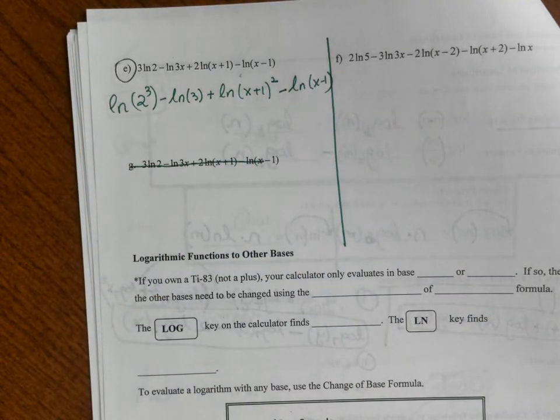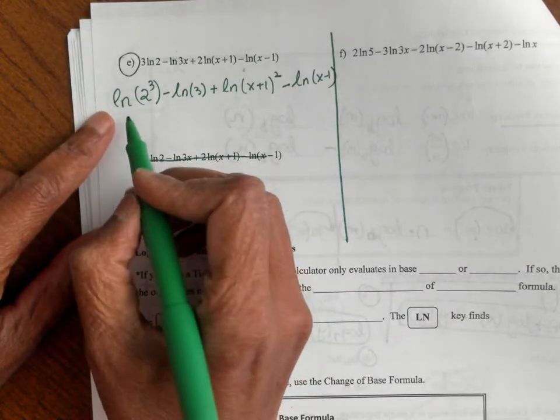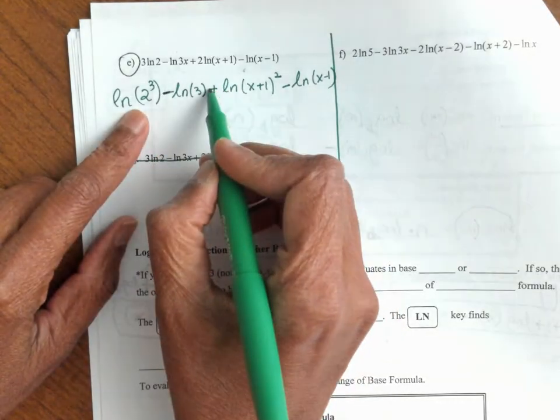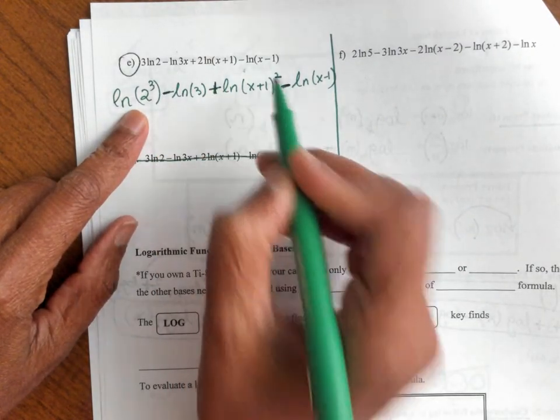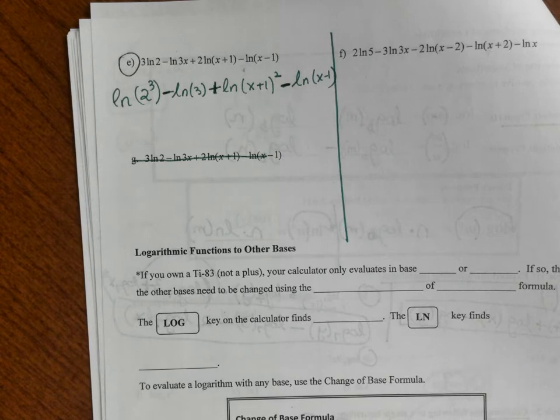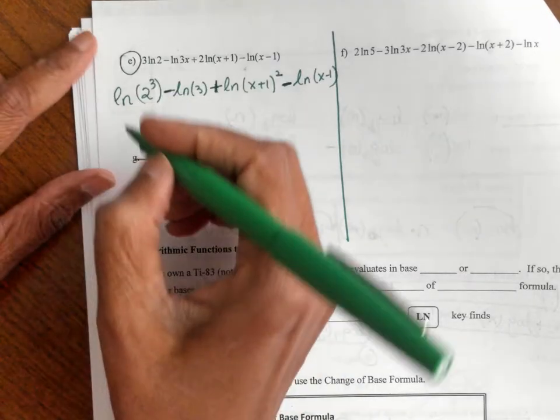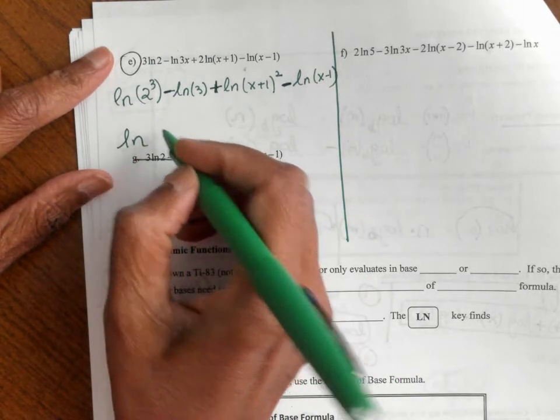Okay, so hopefully everybody got this as the first step. Now I should be able to write this entire thing as one ln, because all the bases are the same and they all have a subtraction or addition in between them. Anything that is added will be written in the numerator. Anything that is subtracted will be written in the denominator. So there's only one ln.